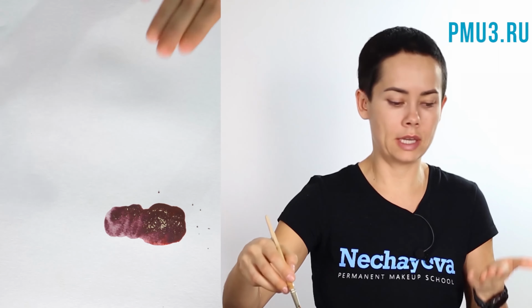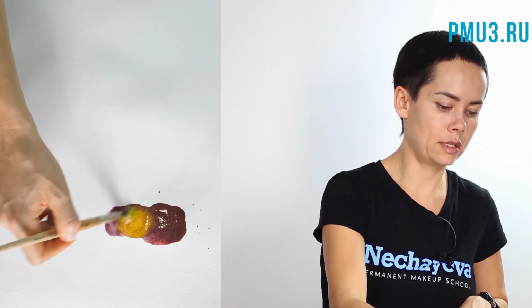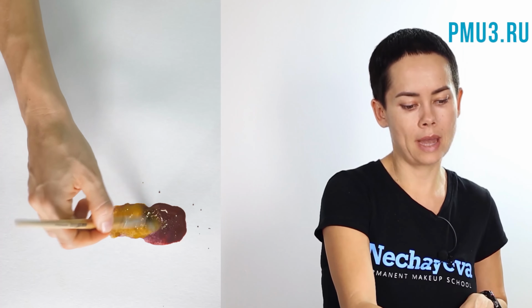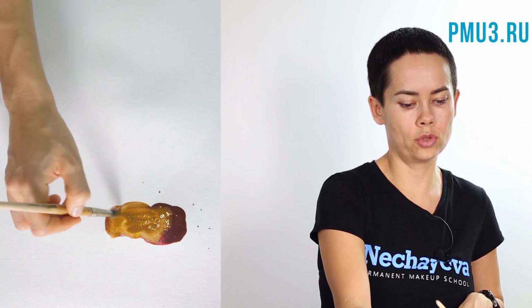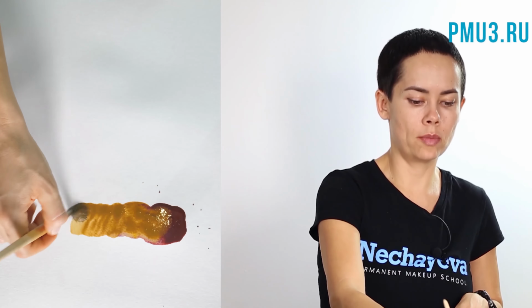Purple, as you remember, is red plus blue. I just showed you that by mixing. You add yellow to it, and look, it's like magic. It turns brown, a really beautiful brown color. And you could even say it's leaning towards light brown. So you can take purple eyebrows, even on a fair-skinned client, and turn them into a nice, natural light brown.